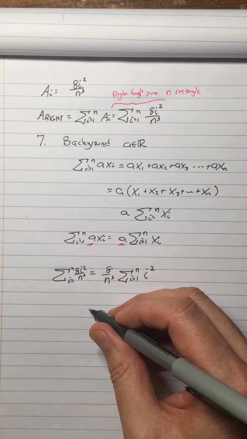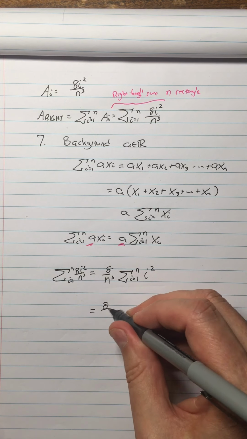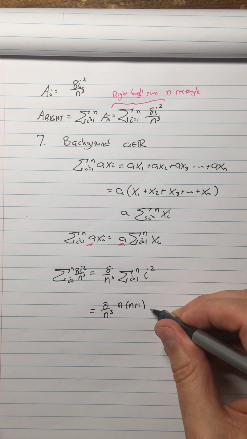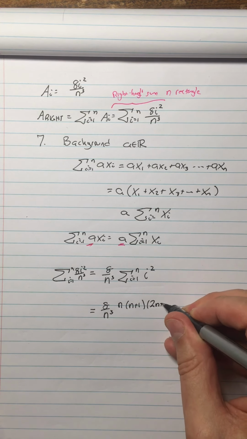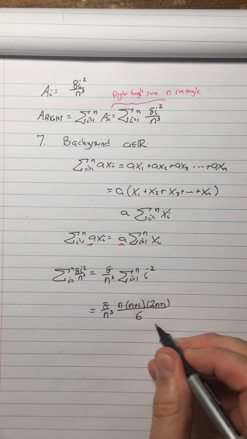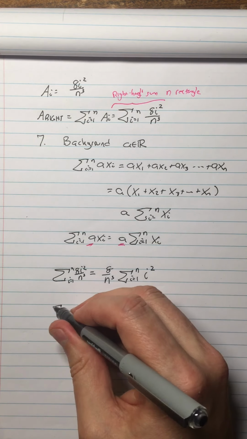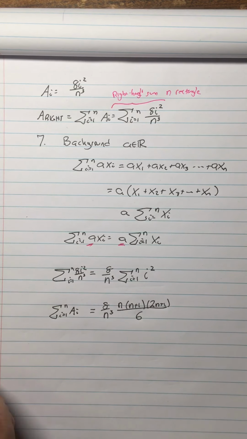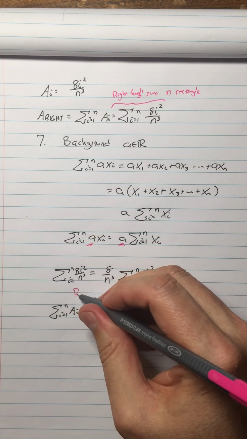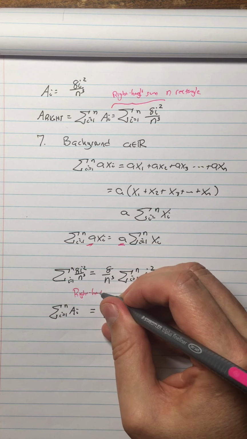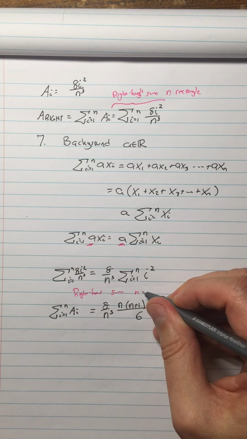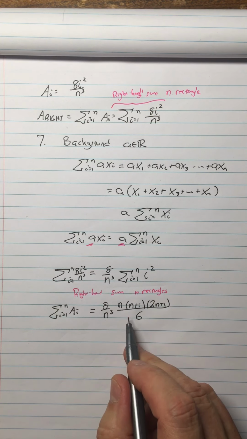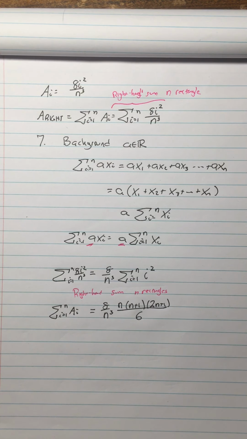So this sum equals 8 over n cubed times n plus 1 times 2n plus 1 over 6. So that is equal to the sum from i equals 1 to n of a sub i. This, in fact, is our right-hand sum with n rectangles, but now that sum depends on nothing but n. So that means I'll be able to take the limit as n approaches infinity.